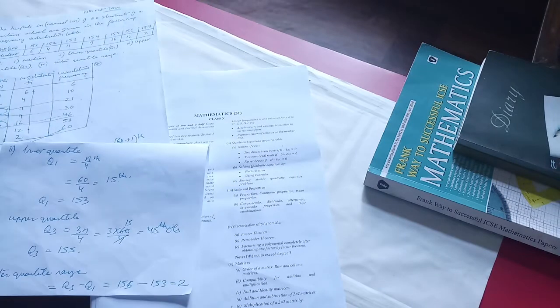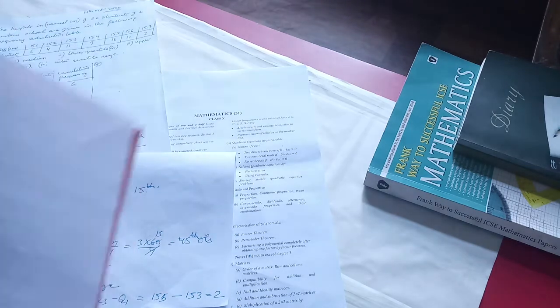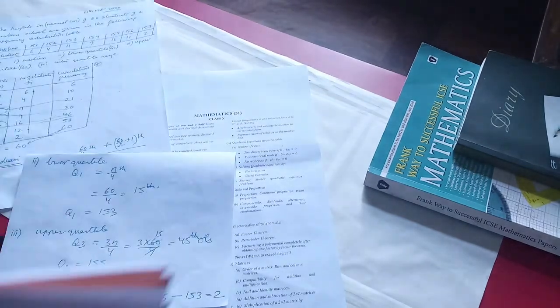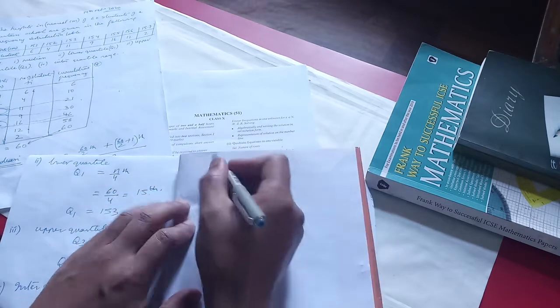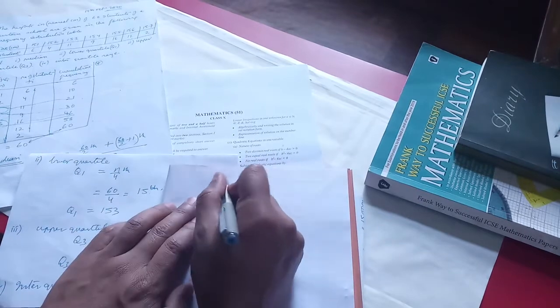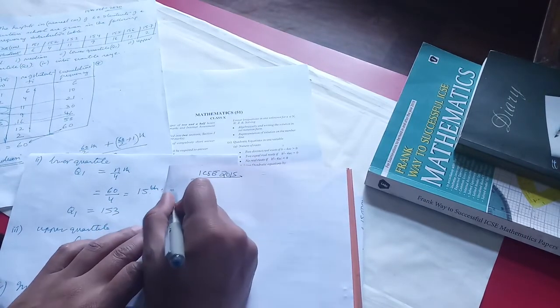Okay, now one question is there which is very simple. It had come in ICSE 2015. I'm going to solve that for you now. Very simple. The question is something like this. ICSE 2015, the marks obtained by 30 students in a class assessment of 5 marks is given below. Please check in your textbook.